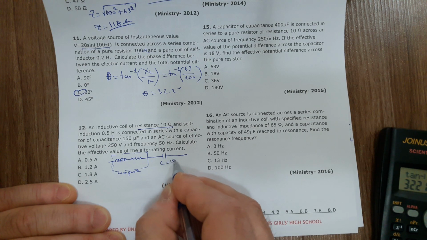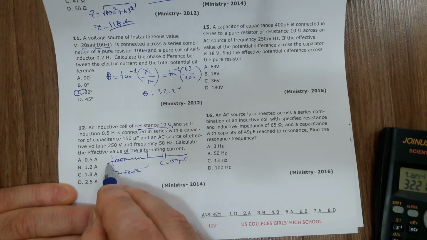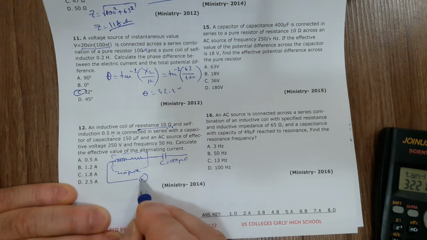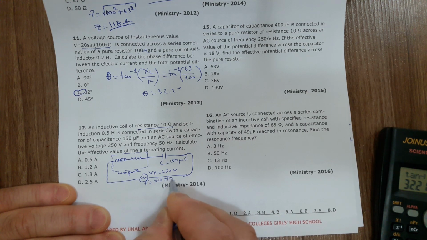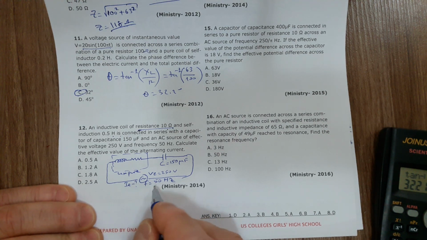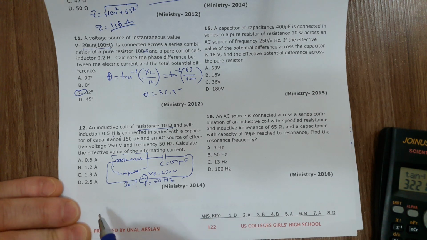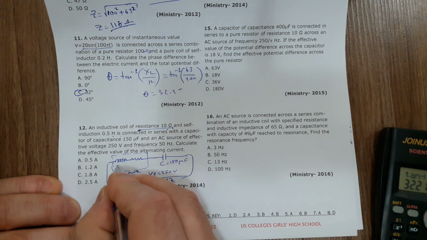C is 150 microfarad, connected to an AC source of 220 volt. We connect them to an AC source. Effective value is 250 volt, and the frequency is 50 hertz. Calculate the effective value of the alternating current. I effective is asked, so V is known. I effective can be calculated only by calculating Z. No Z, no I effective. That's why first you should calculate what Z is.